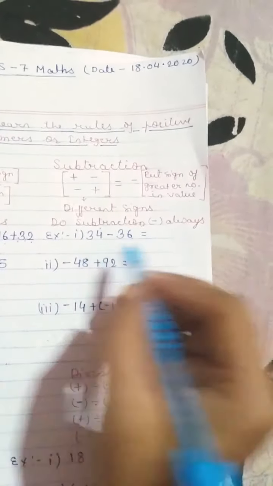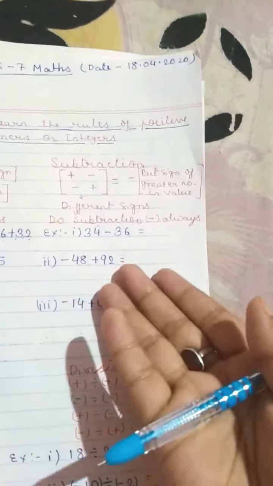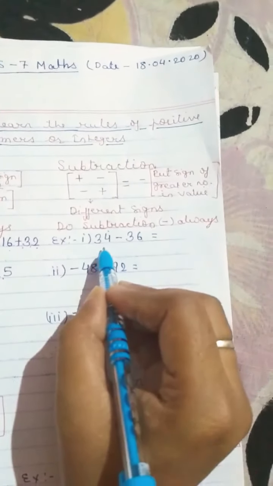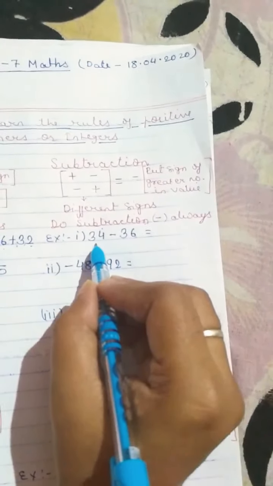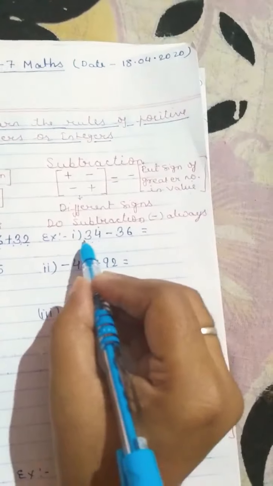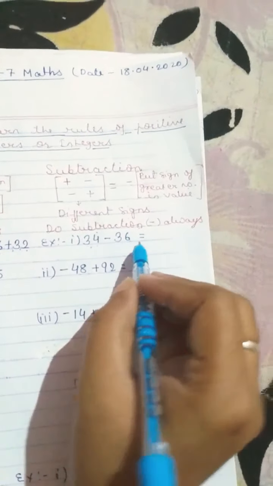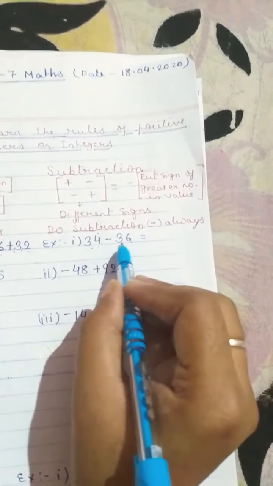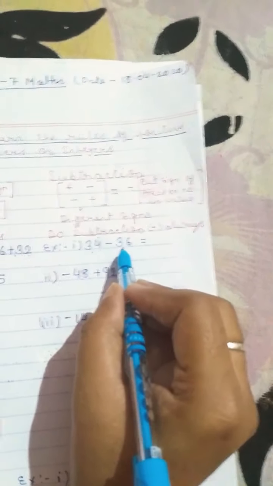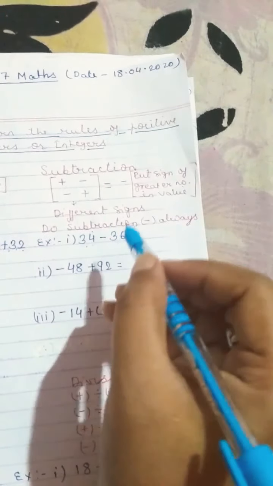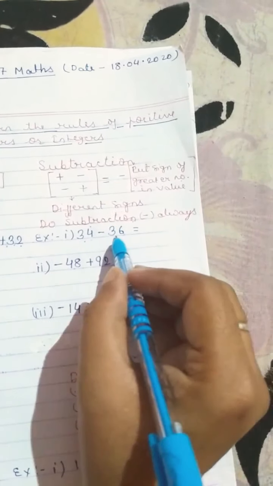I think you will understand with an example nicely. So check it here. One integer, 36, with a negative sign and another one, 34, with a positive sign. So I told you that you have to find out the difference. In your previous classes you understood how to subtract.